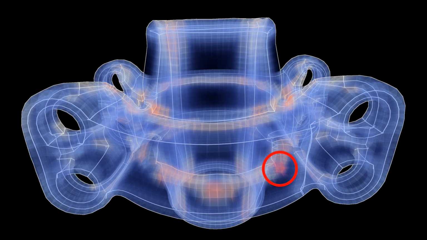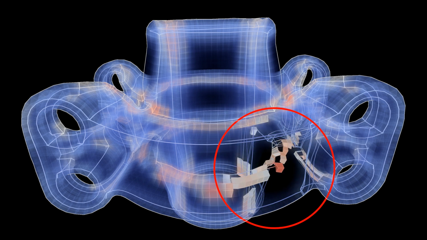In this region on the bottom right, we can see a deformed cell on the inside of the mesh, indicated by the red color. A screen space lens can be used to inspect the mesh in more detail.